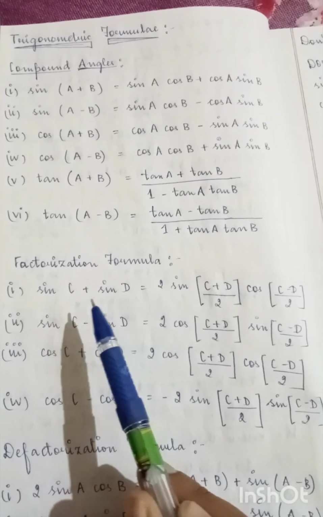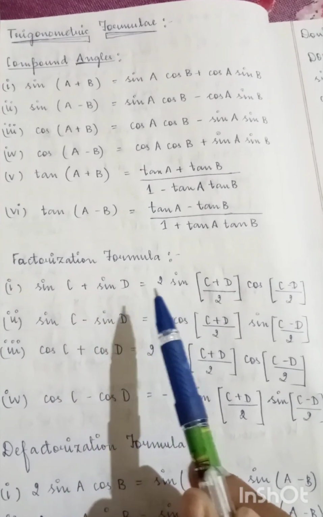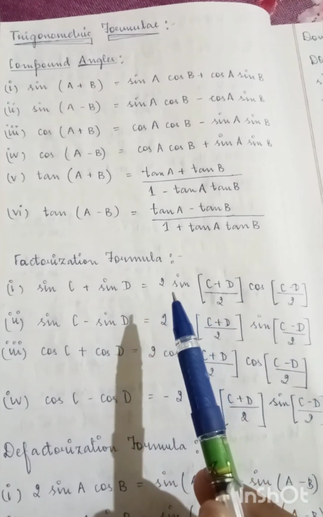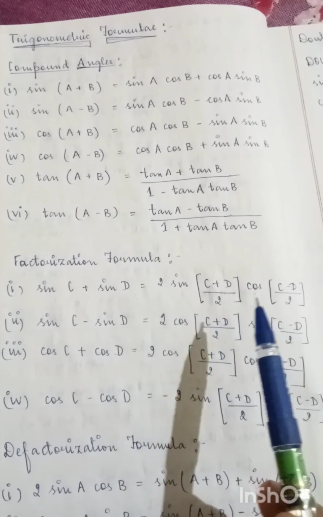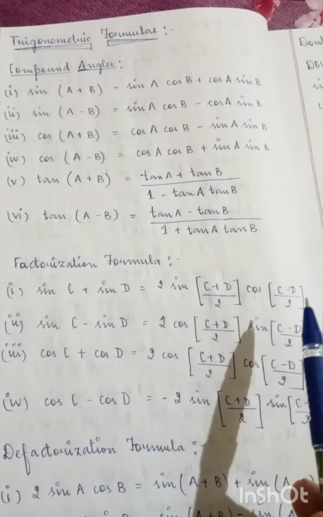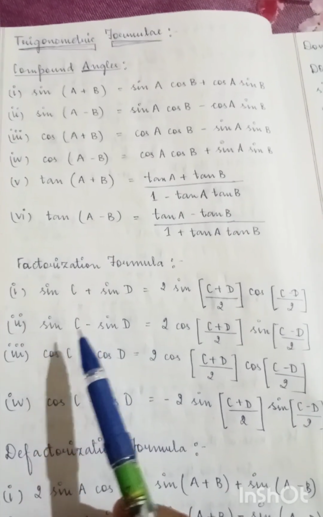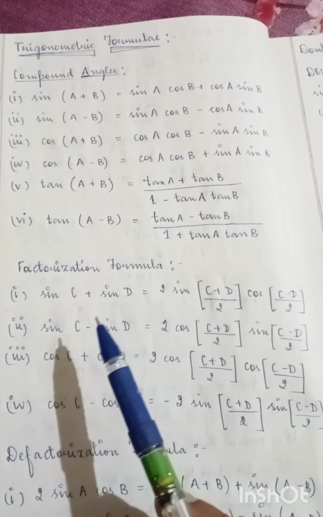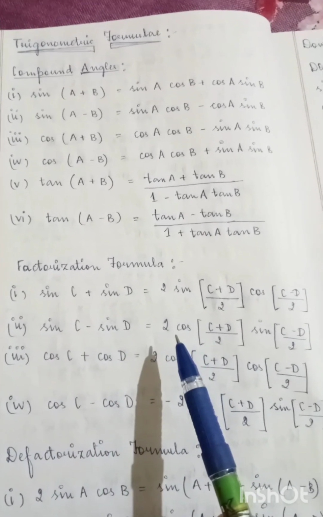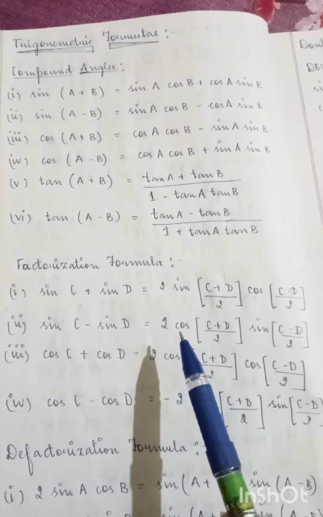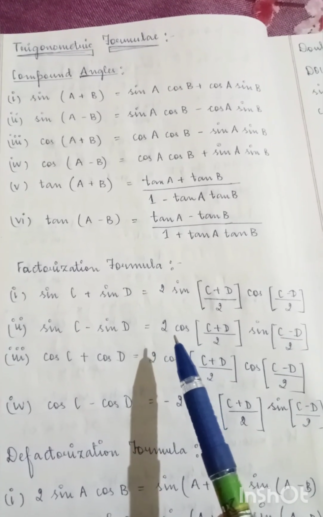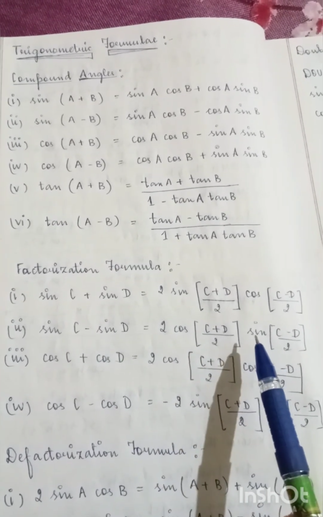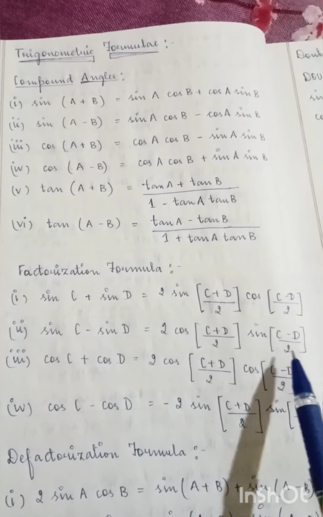Next, sine c minus sine d is equal to, see, here the difference is, the relations are similar to sine of c plus sine of d. It's starting with sine, 2 sine of c plus d by 2 into cos of c minus d by 2. But over here, sine of c minus sine of d, it is 2 cos. Since it is minus, we are starting with cos, because we know that cos is always negative. Sine is positive. So 2 cos of c plus d by 2 into sine of c minus d by 2.